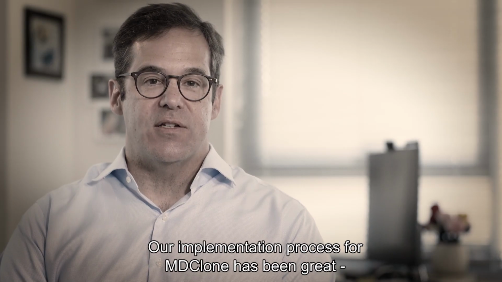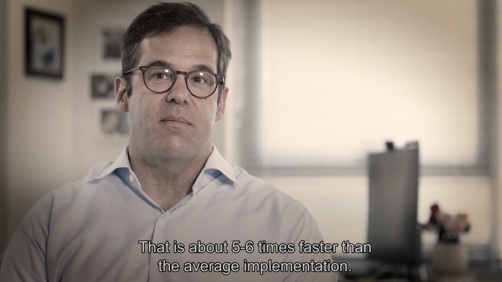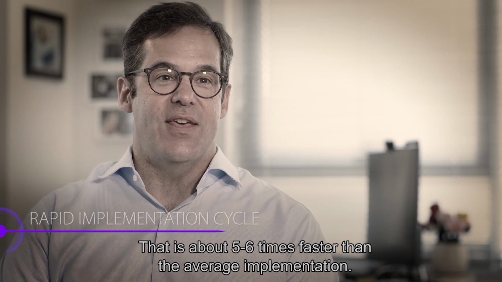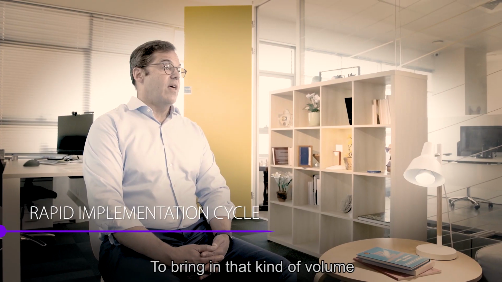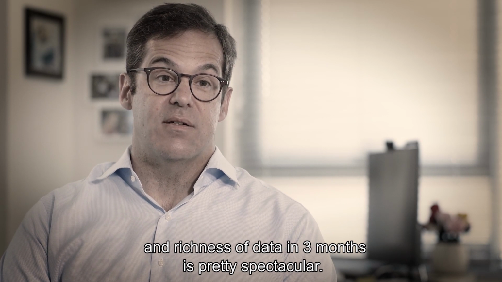Our implementation process for MDClone has been great. 3 months in, and we have usable data. That is about 5 to 6 times faster than the average implementation. To bring in that kind of volume and richness of data in 3 months is pretty spectacular.